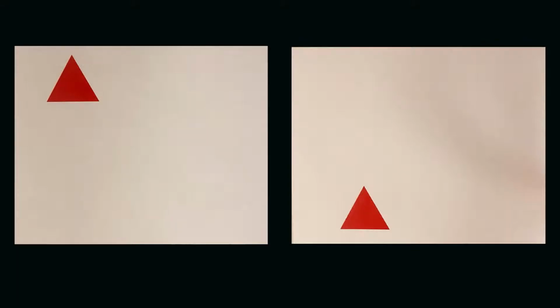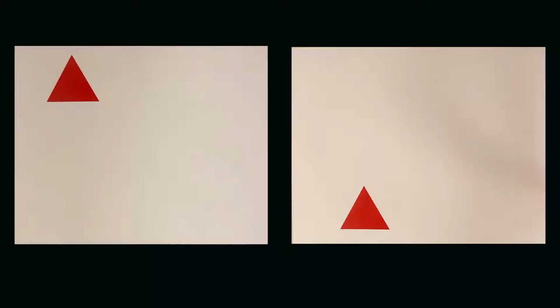So, we keep these two things side by side and you look at them. Why don't you make a comparison and try to find out what exactly are the changes happening when you simply change the position of the red triangle from one place to another, from top to bottom, from upper left corner to lower left corner. You keep looking at these two diagrams and try to figure out the changes.